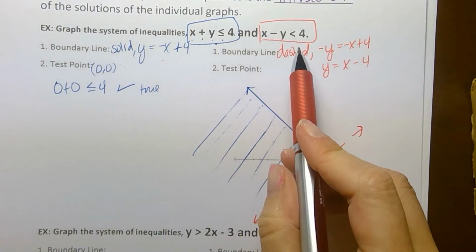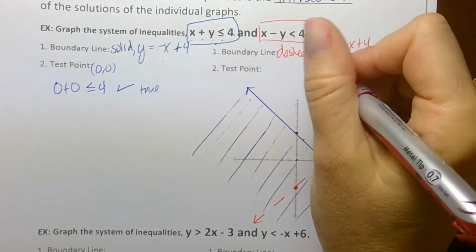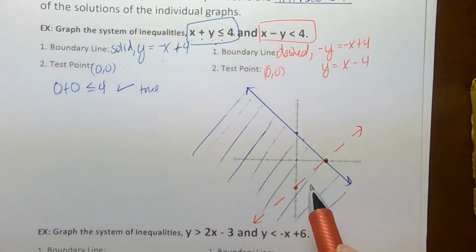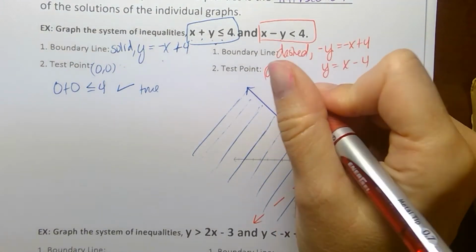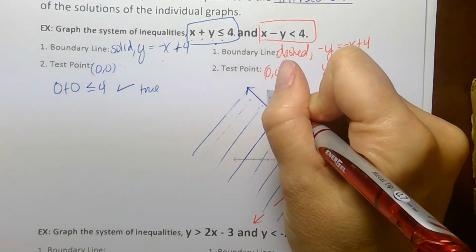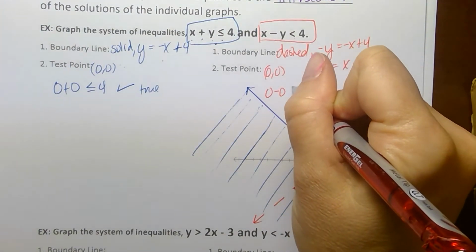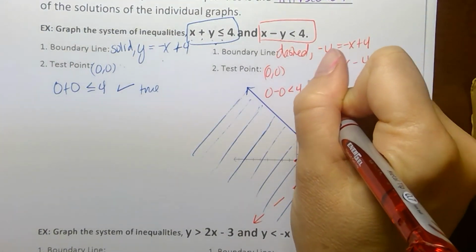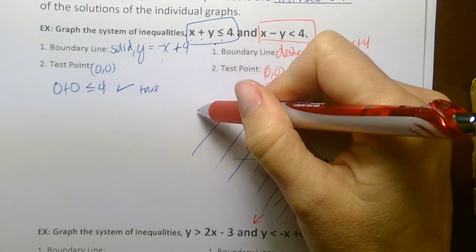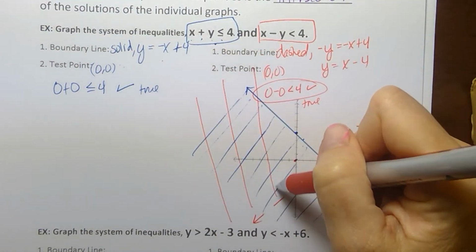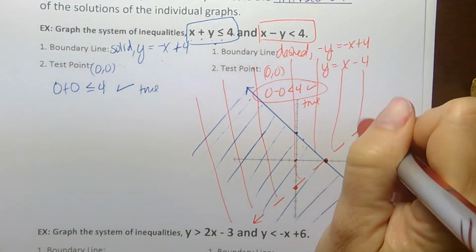Now I'm going to check a test point for this boundary, and I'm going to go ahead and check 0, 0 because the origin is also not on this boundary line. If I plug in 0, 0 to this inequality, I get 0 minus 0 is less than 4, and that is also true. So that means I'm going to shade this side of my red line.